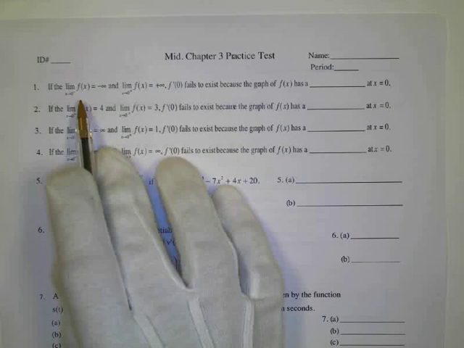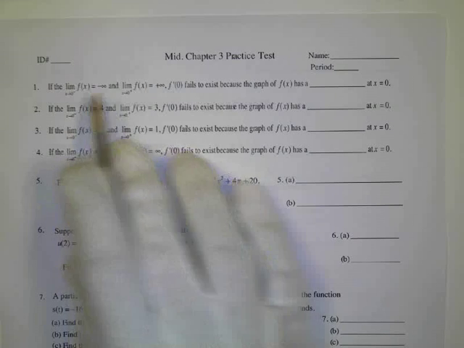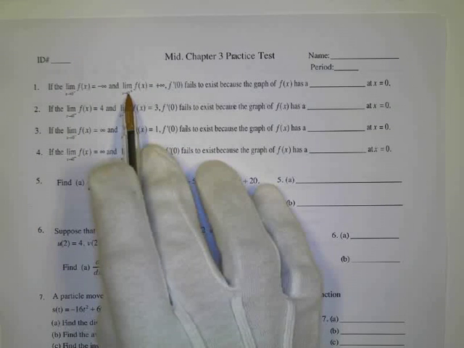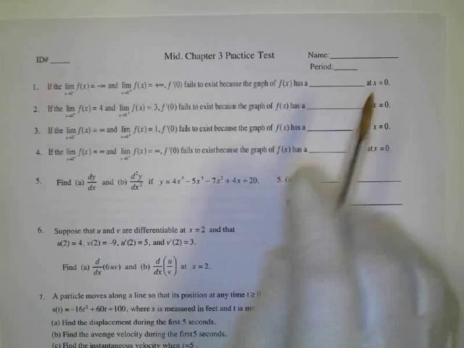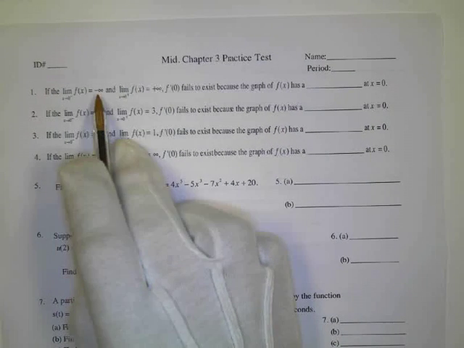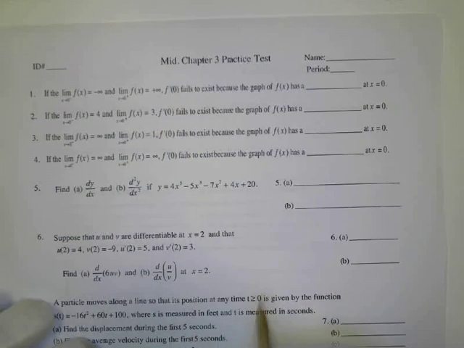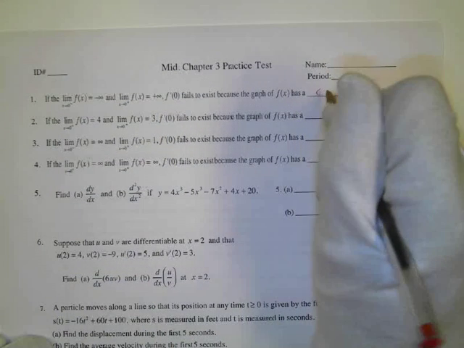If the limit of f of x as x approaches 0 from the left is negative infinity and as x approaches 0 from the right is positive infinity, f prime fails to exist because the graph has a what? So we have to make sure we know our definitions. And remember, if one side is negative infinity and the other side is positive infinity, we have a cusp. So that was pretty straightforward, just make sure you understand.